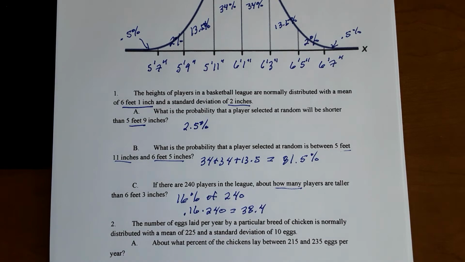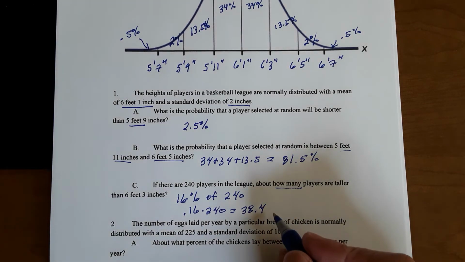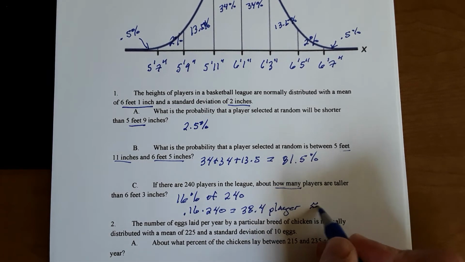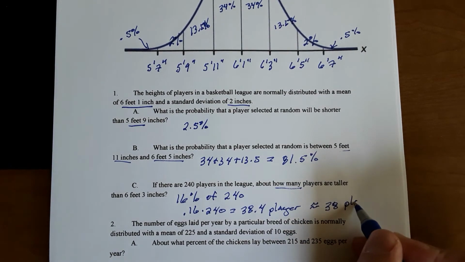Now, generally we don't talk about people being in a decimal part, but I'm going to let you either answer it exactly as it appears. So I would actually be okay with you saying something like 38.4 players, or if you want to approximate, that's fine as well. So if we want to say about 38 players.